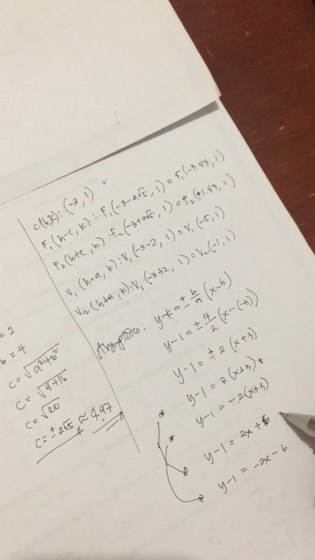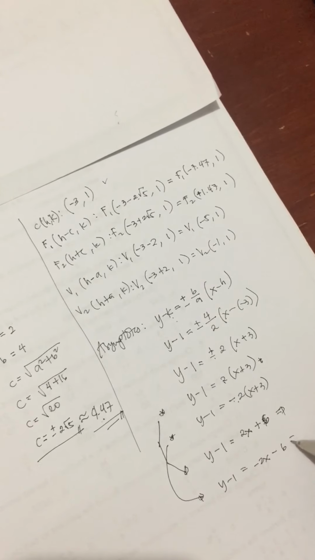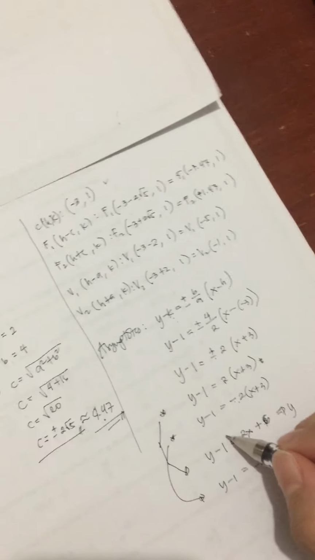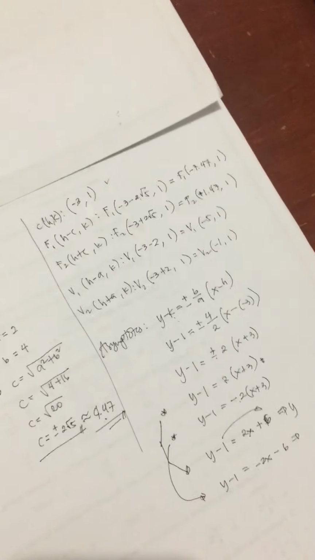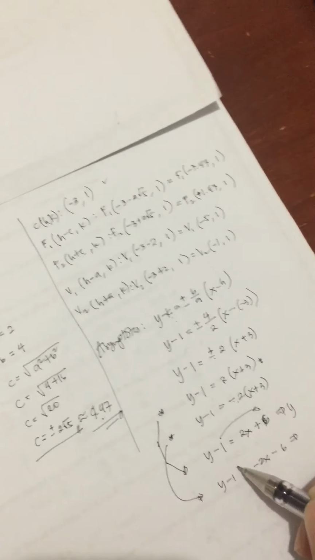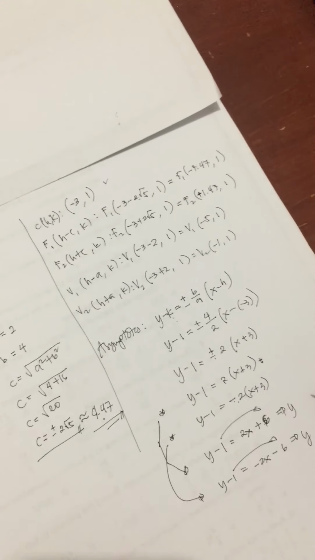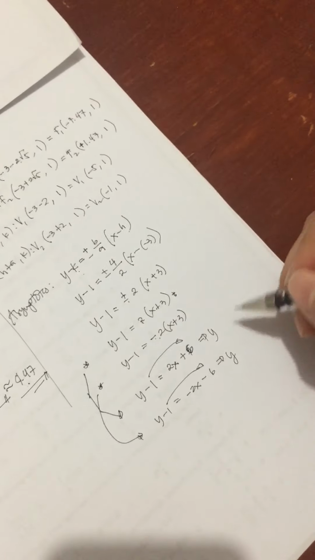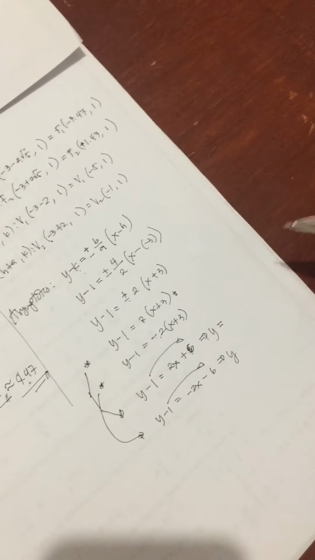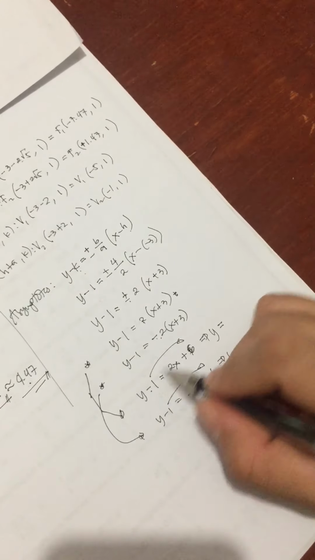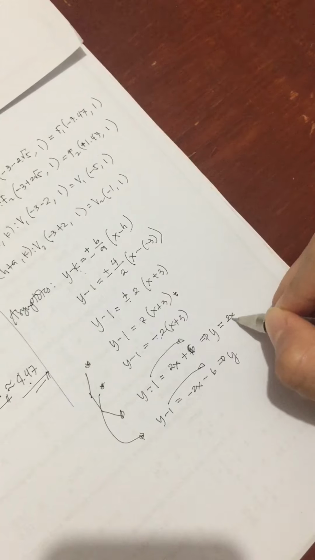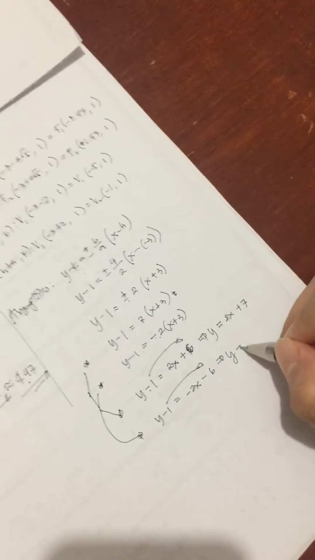Okay? So, this would be equal to y. Transfer mo yung 1 doon sa gilid sa kabila. Same goes for this, no? Ganun din. Transfer mo sa kabila. So, we now have y equals, so, negative 1 magiging positive 1. So, 2x plus 7 na siya.